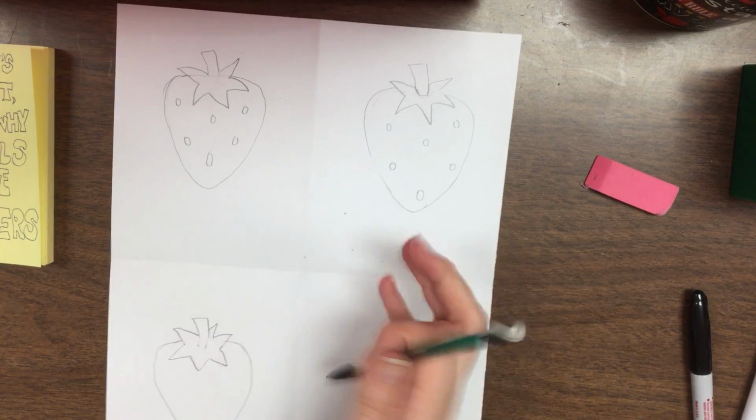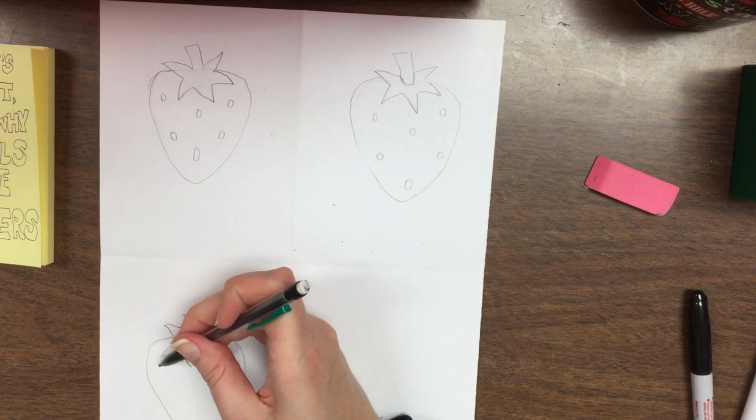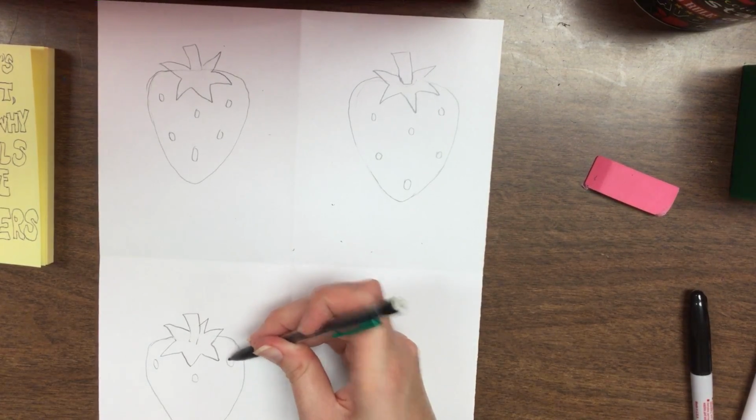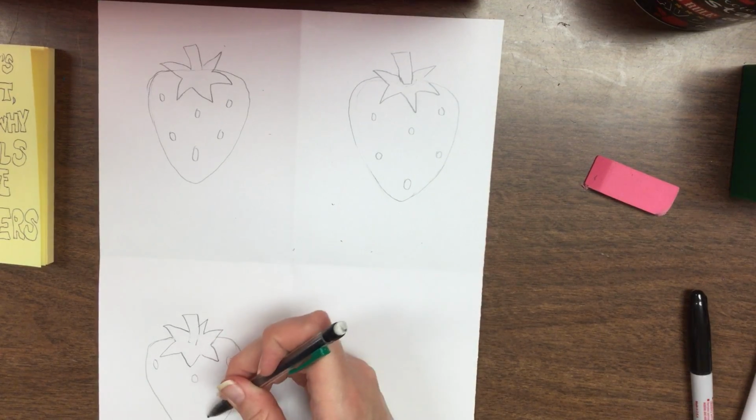You might see that your drawings get better and better as you go, because as you practice drawing something, it will get better.